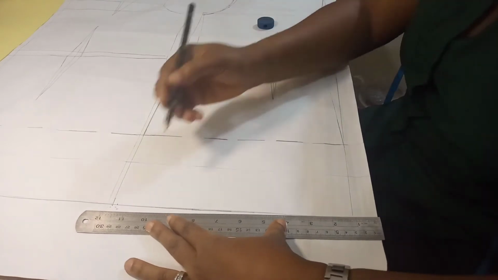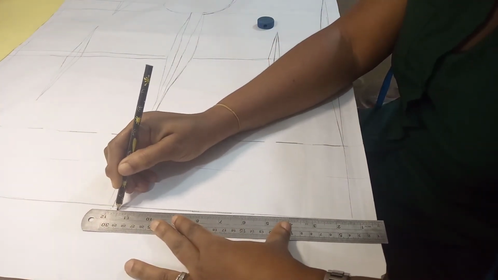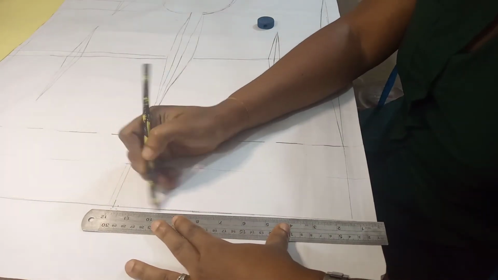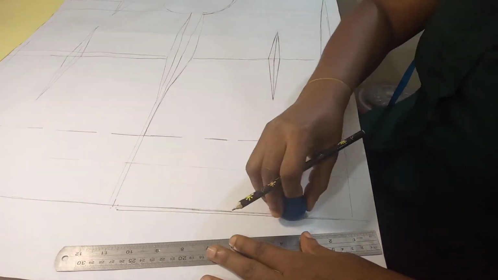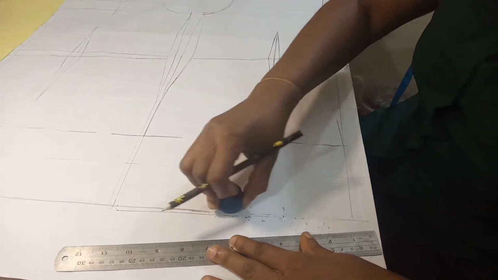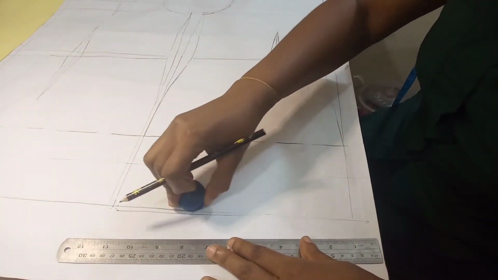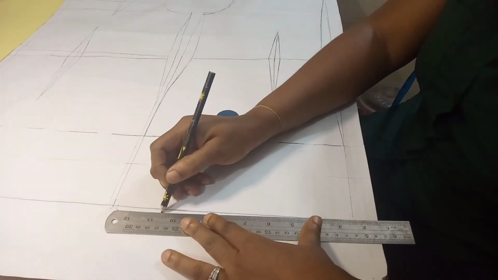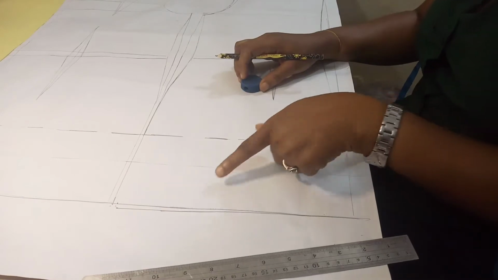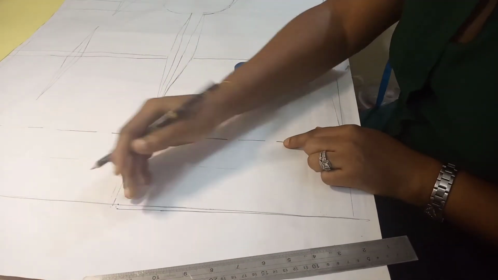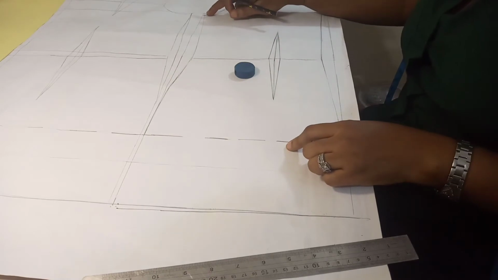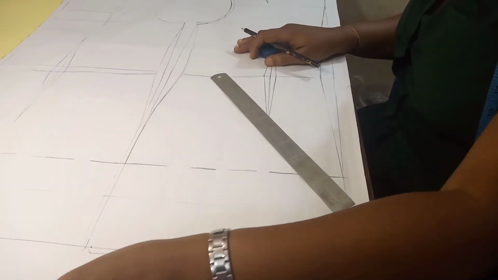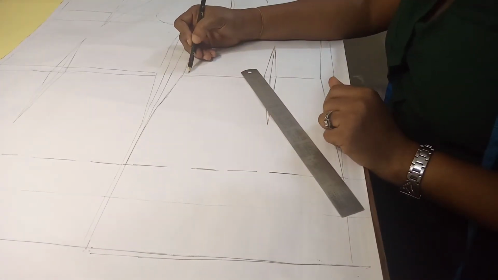Then you connect this 0.5 cm to the hip line, the one down to the hip line. Note, it has to connect back to the hip line, it shouldn't be below it. Connect back to the hip line. So this is what it looks like. Then this is my new hip line. But before I connect my hip line to my waistline, I'm going to redraw my underarm seam. And if you need to redraw your underarm seam, you have to come in by 0.5 cm.